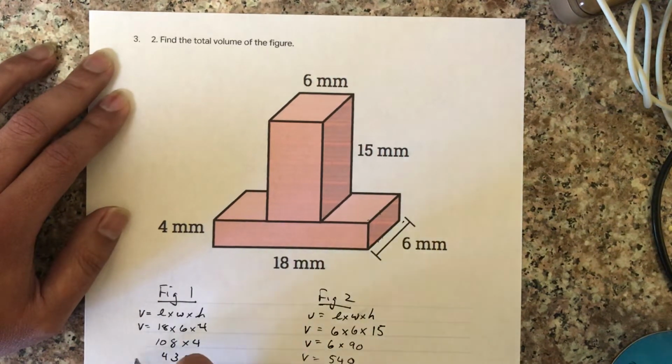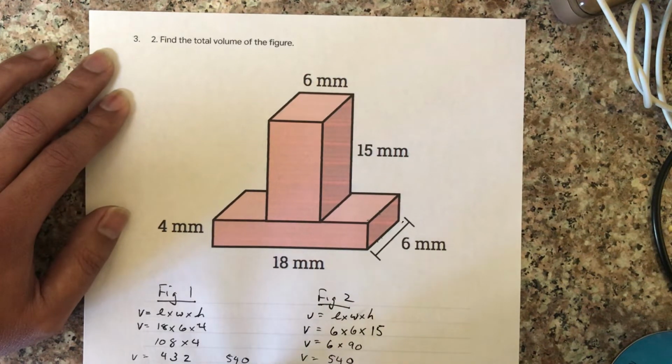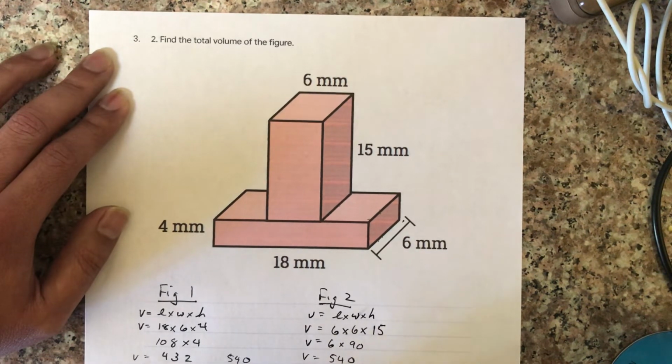Okay, so now I got my volume for each one. Now I put those together, 540 plus 432. I got 972 millimeters cubed, or you can write that as 972 cubic millimeters.